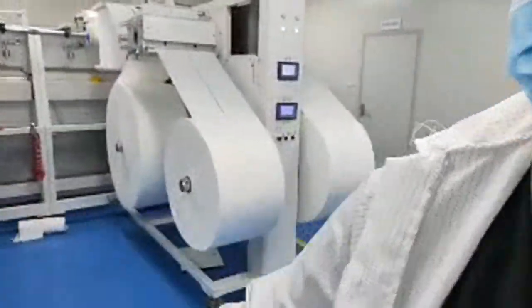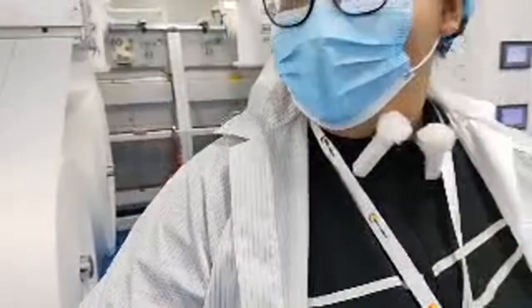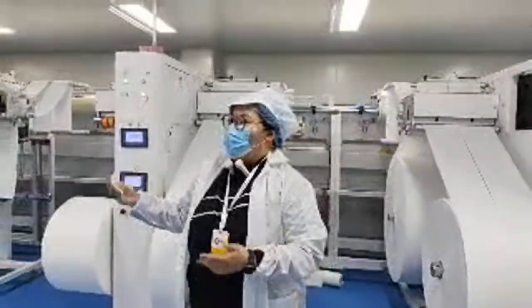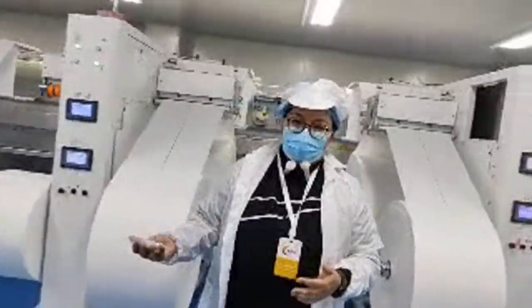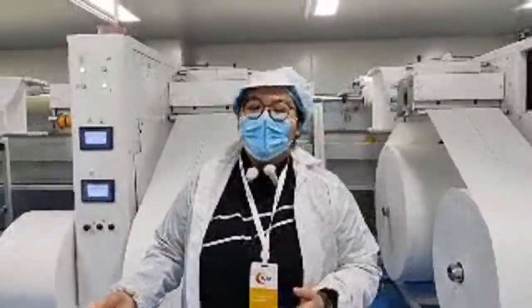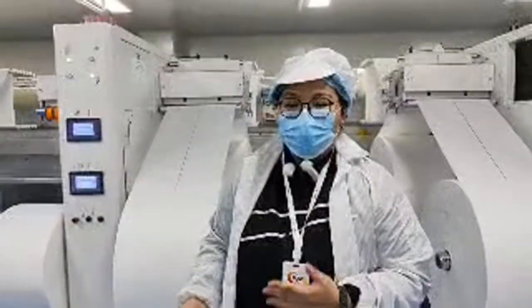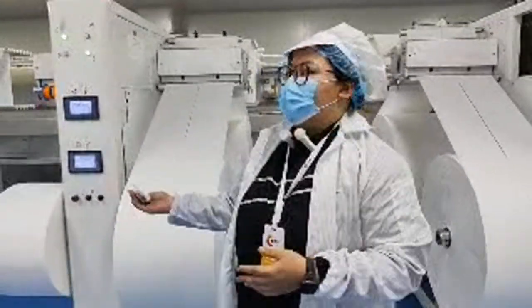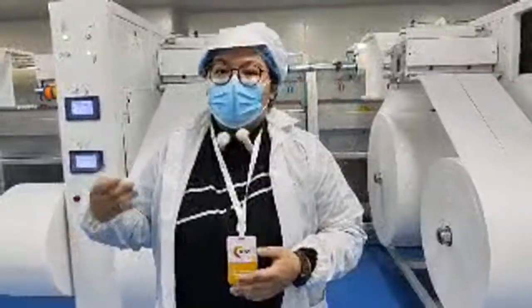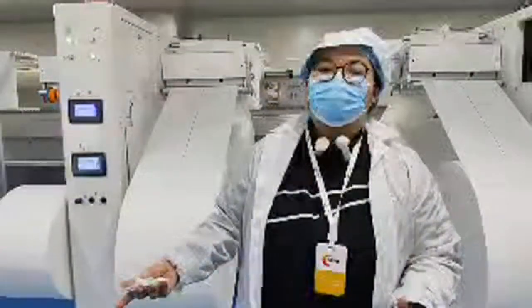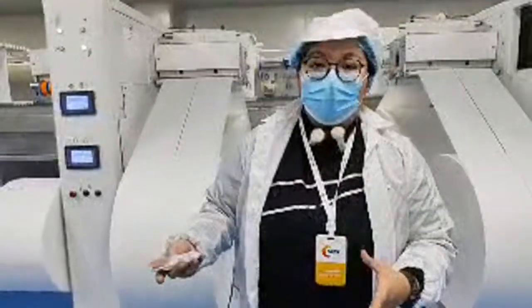Here is the workshop that we use for producing the OEM wet wipes products for our customer. We can customize the different specifications of wet wipes, such as wet wipes with 30 to 120 pieces per bag, which also means the large bag with a lead gluing process.